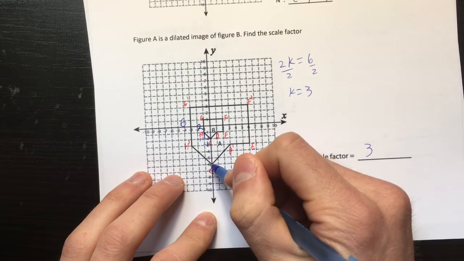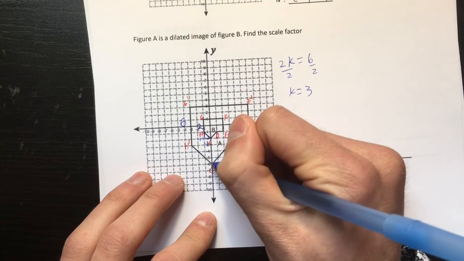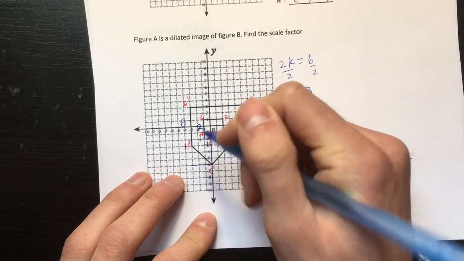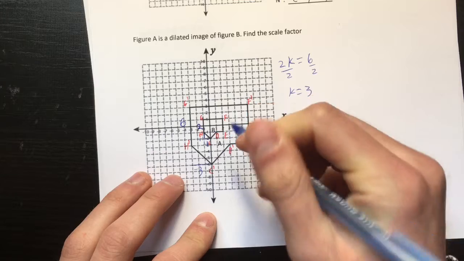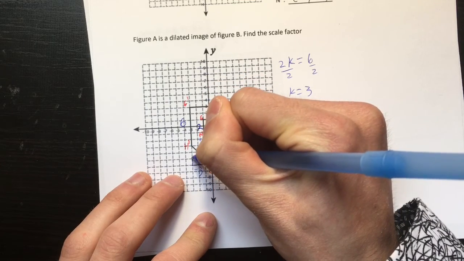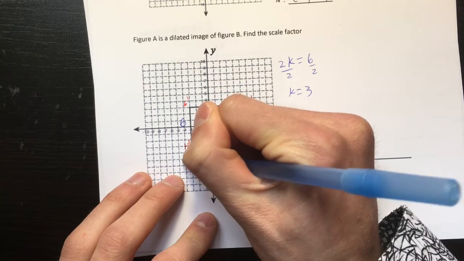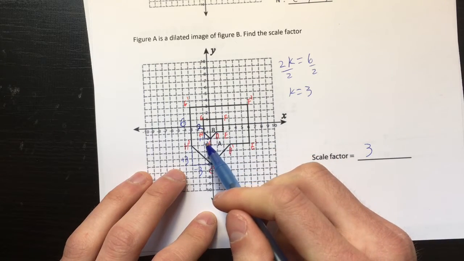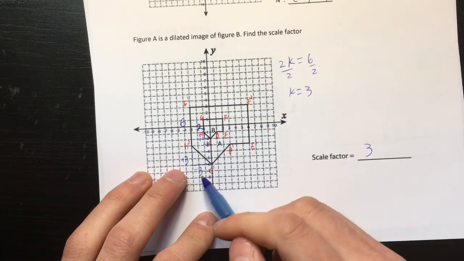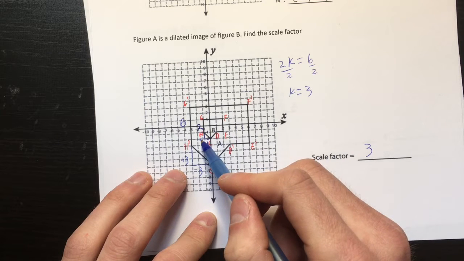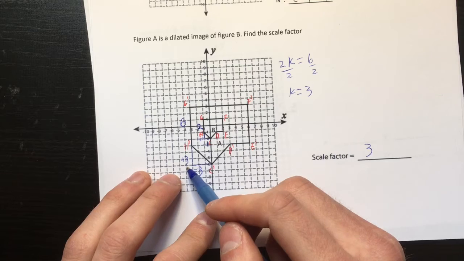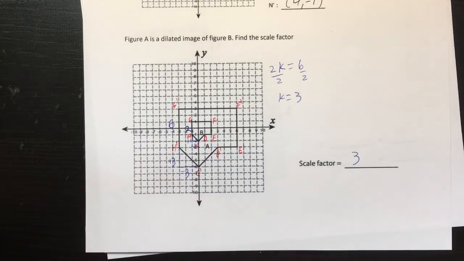Now if we go from C prime to H prime, we're going to go -1, -2, -3 in the horizontal direction, +1, +2, and then +3 in the vertical direction. Well, -1 times our scale factor 3 is going to give us -3. +1 times our scale factor 3 is going to give us +3. So it works the same.